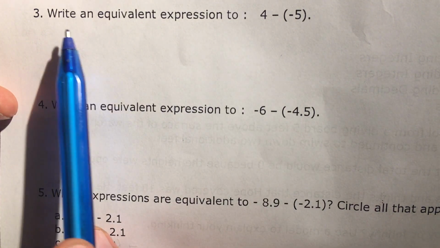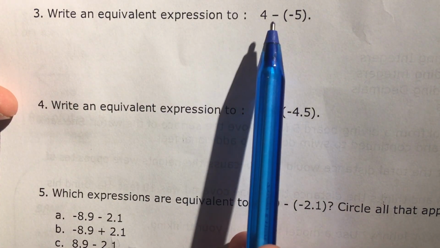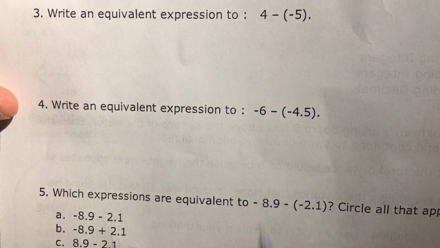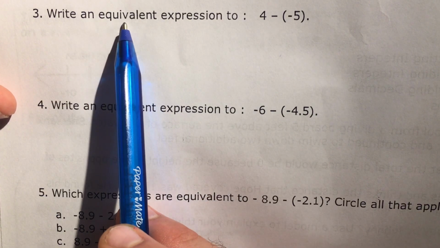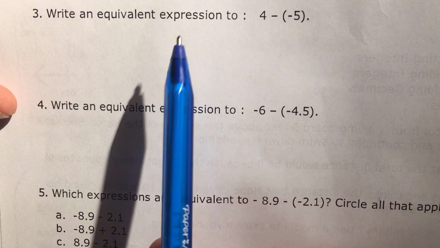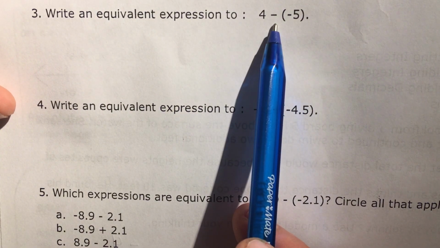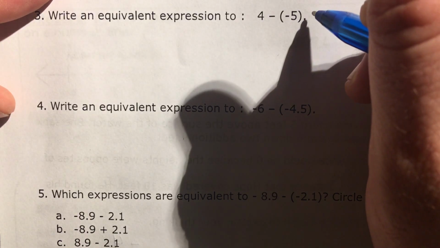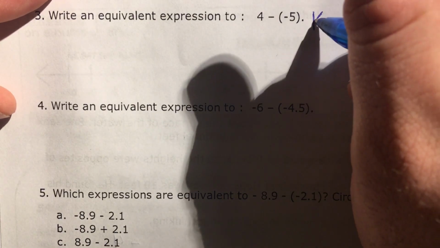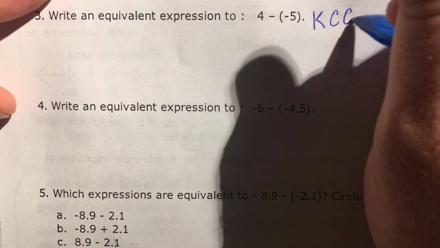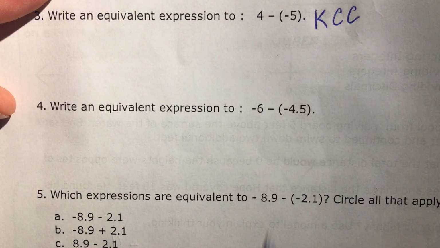Question 3 tells us to write an equivalent expression to 4 minus a negative 5. Well, I know if I am subtracting integers, all I need to do is turn that into an addition problem, and when I do that, that will become an equivalent expression. But in order to turn this into an addition problem, I have to do 3 simple steps: keep, change, change, or KCC.